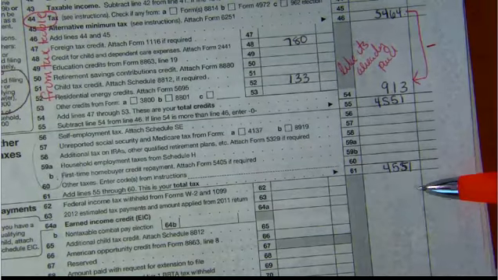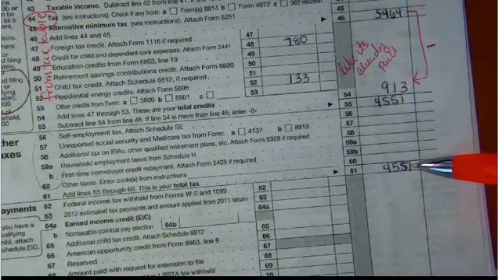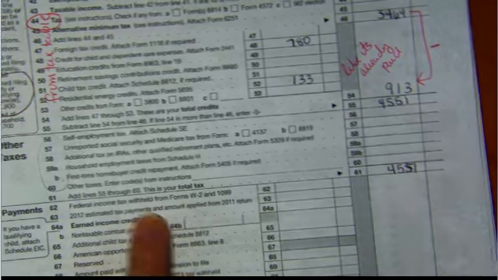Okay, so their total tax bill is $4,551, and now we need to look at how much tax they already paid.